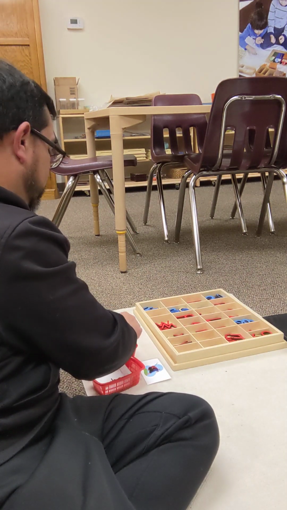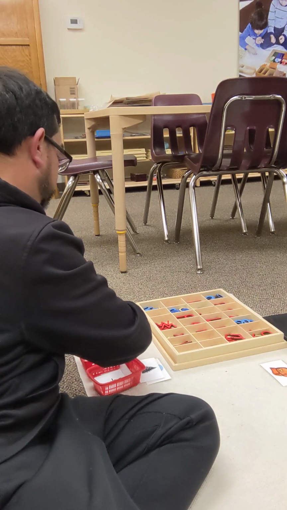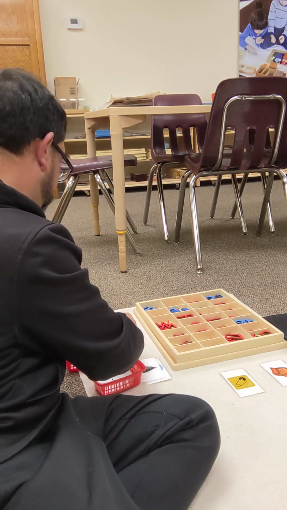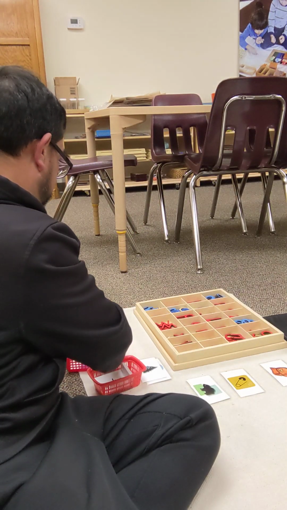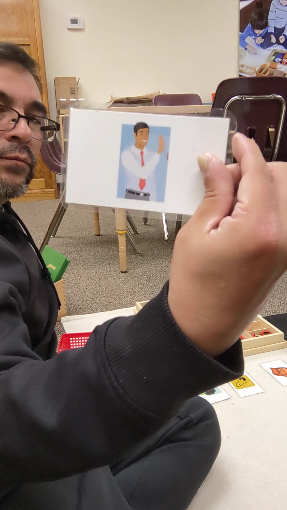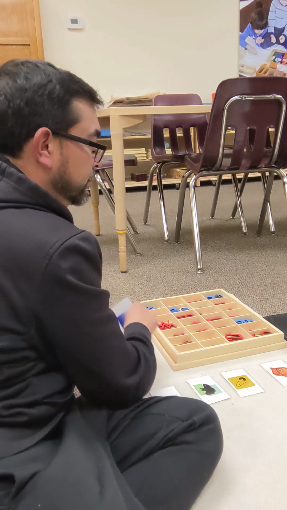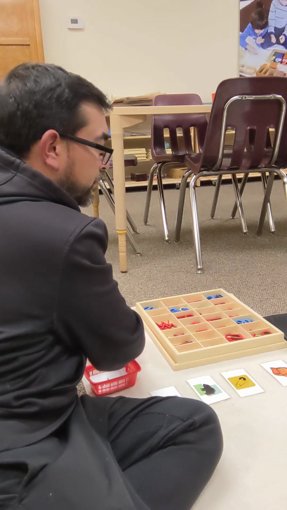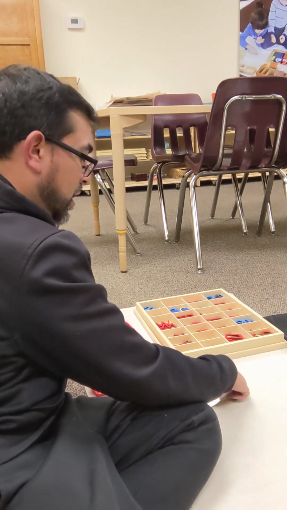So we have cap, pen, cub, man. Next, replace the objects or pictures back into the basket. So we say cap, pin, cub, man.